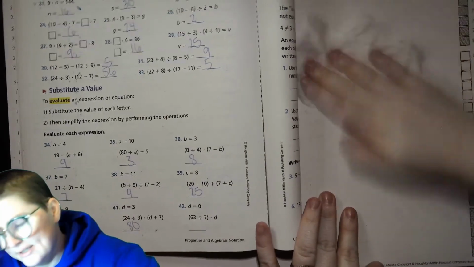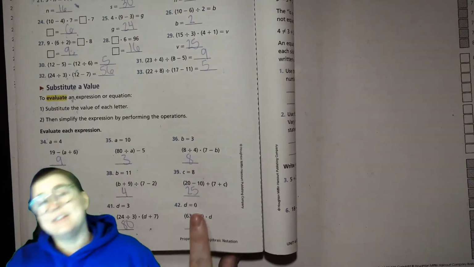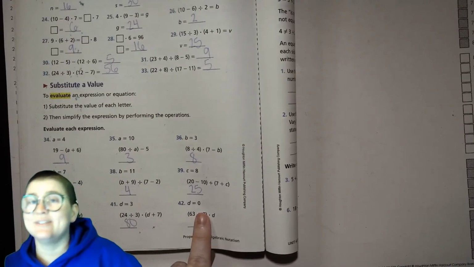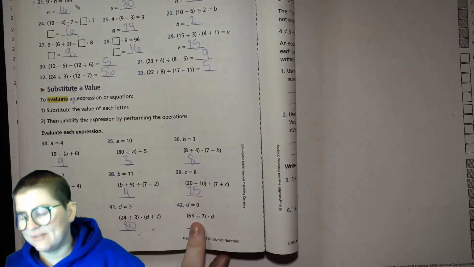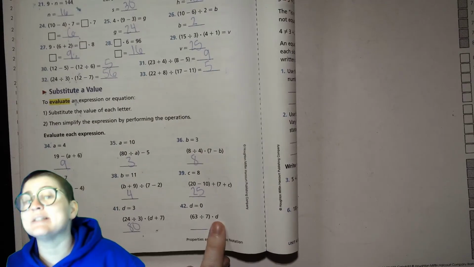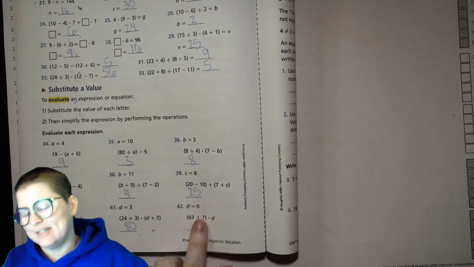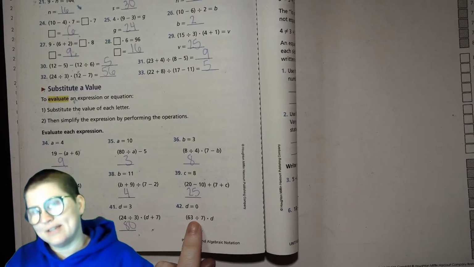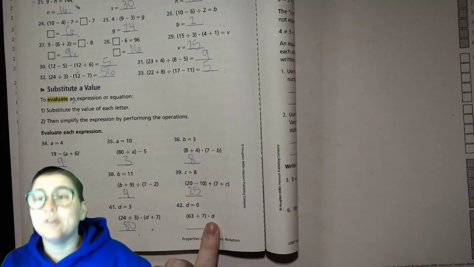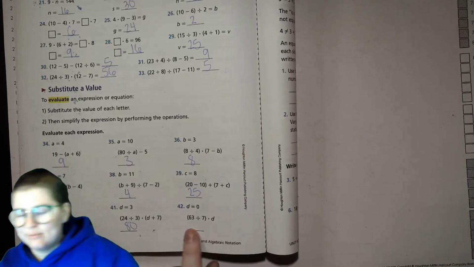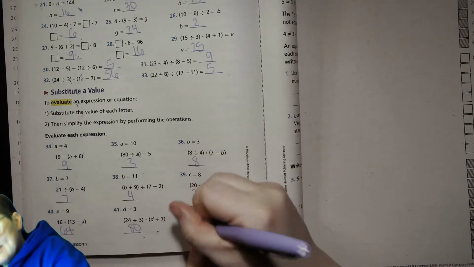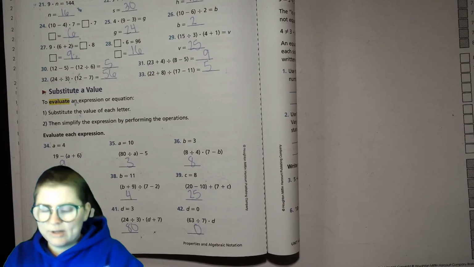Final one. Now this is where it's fun. Okay, so D equals 0, right? 63 divided by 7 times 0. Anything times 0 is 0. So it doesn't even matter what 63 divided by 7 is. It could be a bajillion. If you're multiplying it by 0, it's 0. So we're going to write in there 0. Well done, my friends.